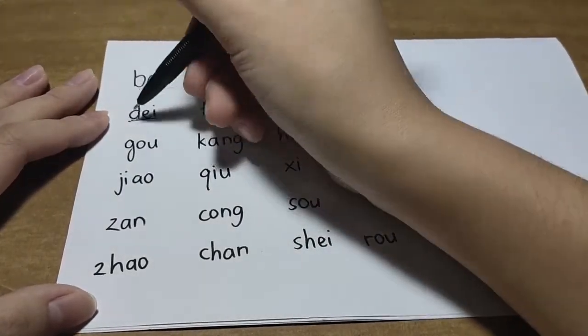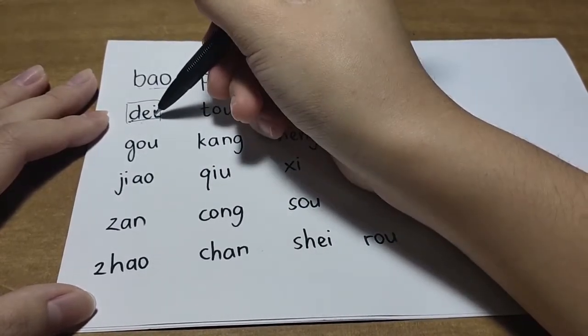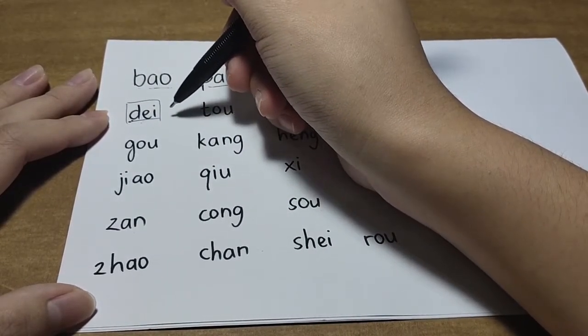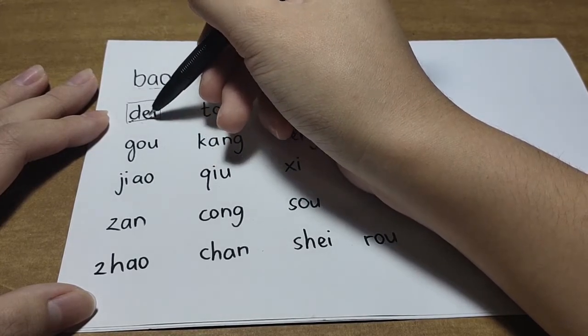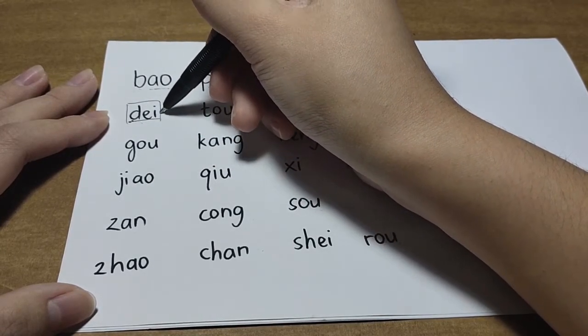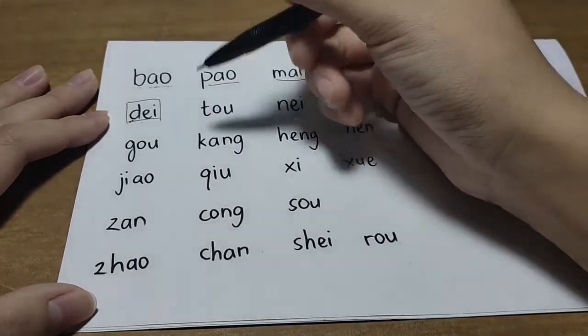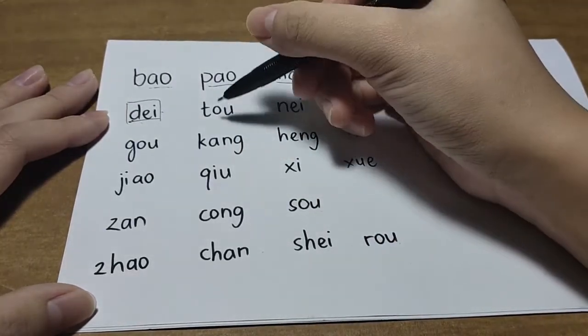Remember, when e combines with another vowel, it's pronounced as a, so this word is pronounced as dei.